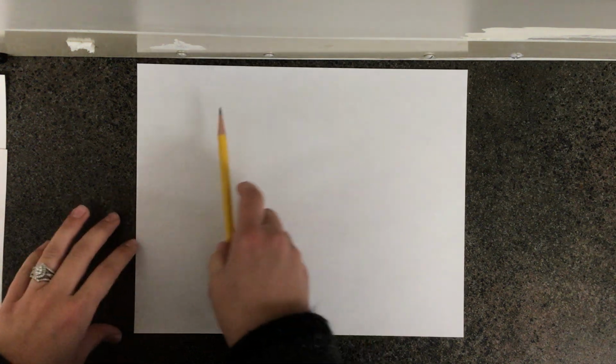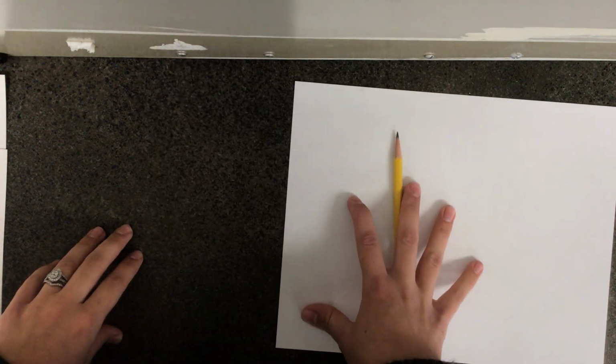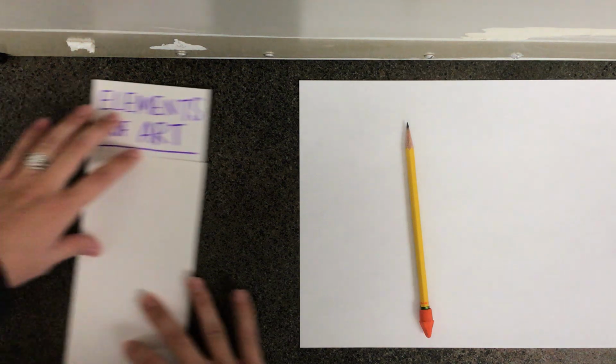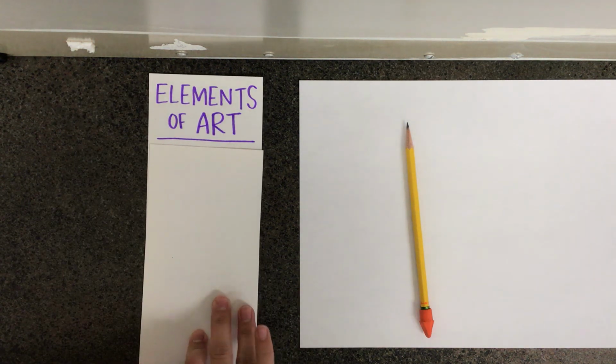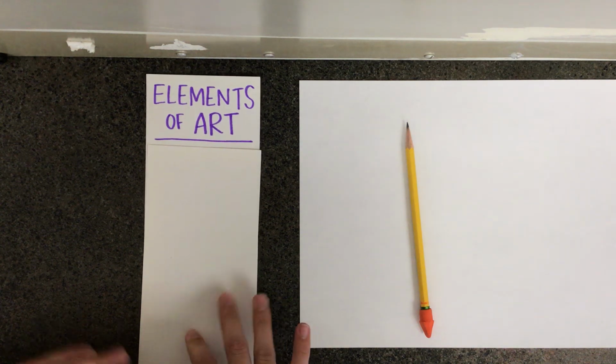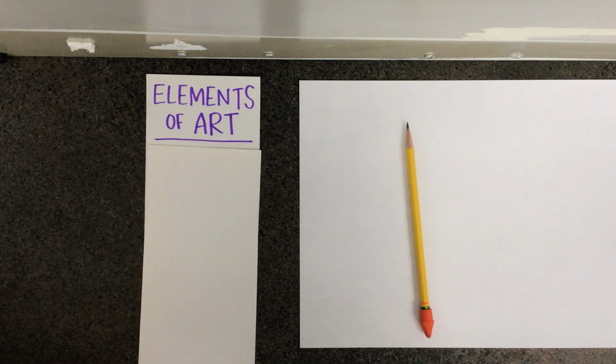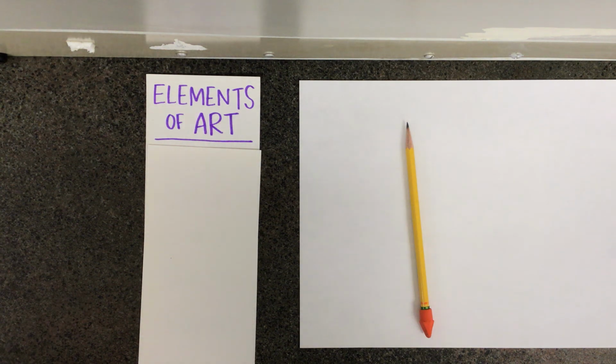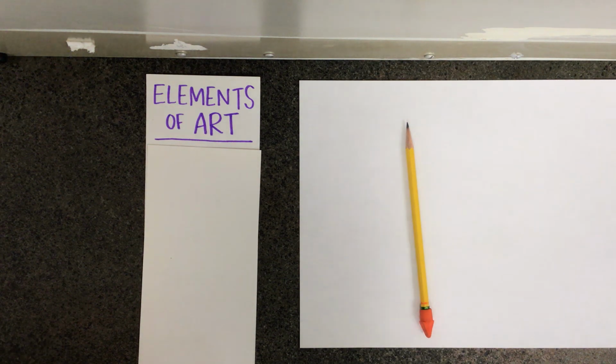Now, before we get started on today's art lesson, I want to talk to you for a little bit about something called the elements of art. The elements of art are 7 basic things that make up everything that we do in art. We've actually already covered quite a few of them in the projects that we've already done this year, but I want to take a second to talk about exactly what they are and exactly where we have used them already this year.